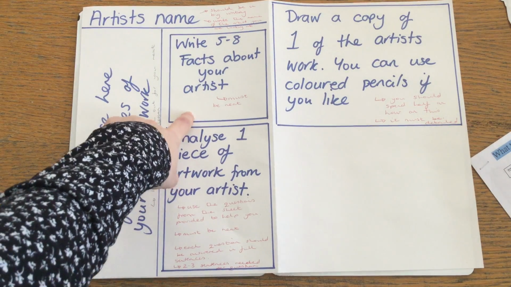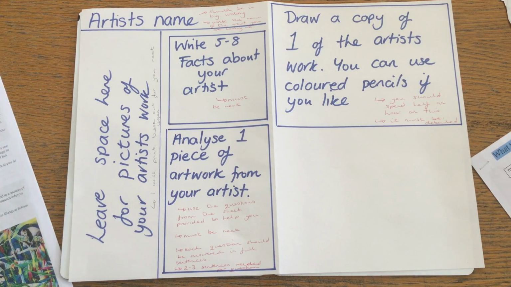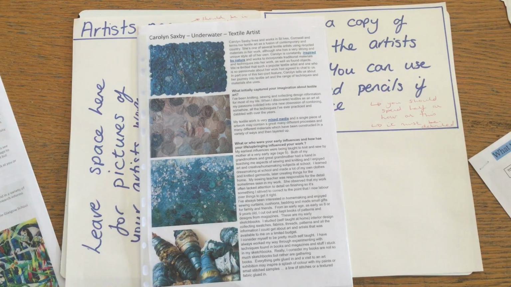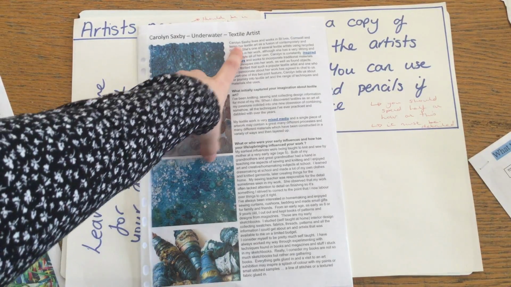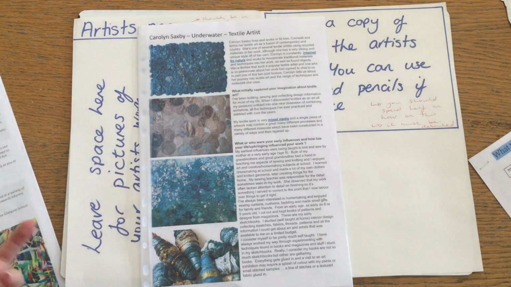Right, this bit here needs to be 5 to 8 facts about your artist. Now, to give you an idea of the sort of thing I'm looking for, it can just be a bullet point here, but what I'm looking for is 5 to 8 relevant facts that are relevant to this artist's artwork. So to find that, read through what this person has maybe done.